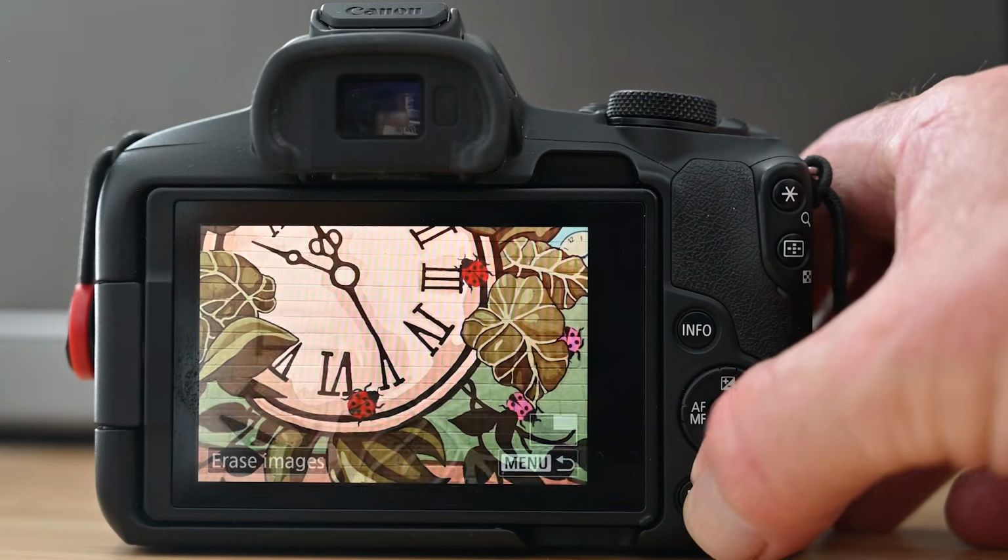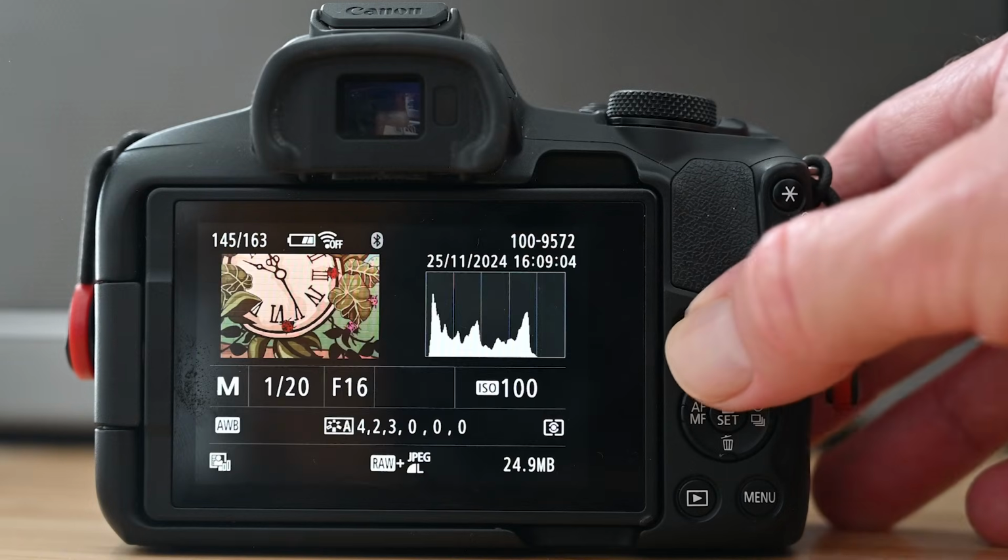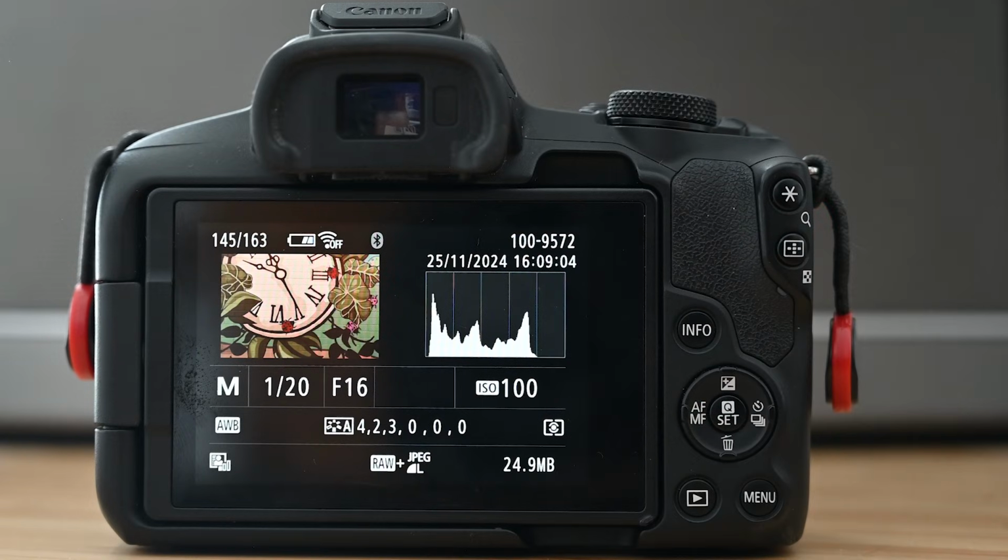But did you know that you can also use the info or display button on the back of the camera to show you the camera settings that you used when you took the picture?